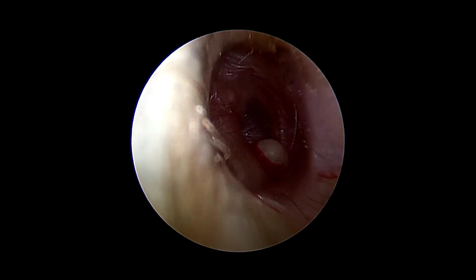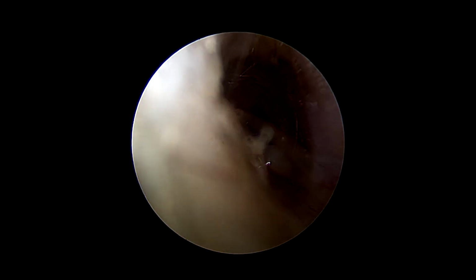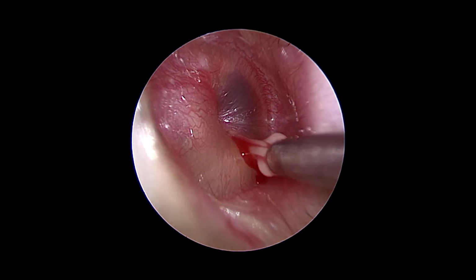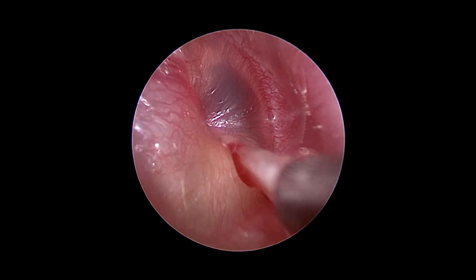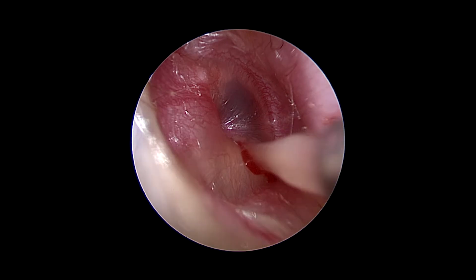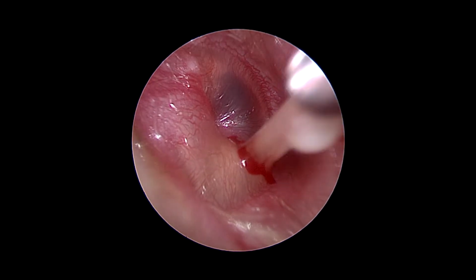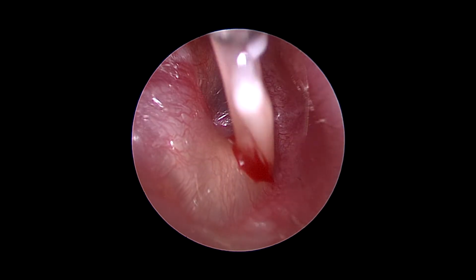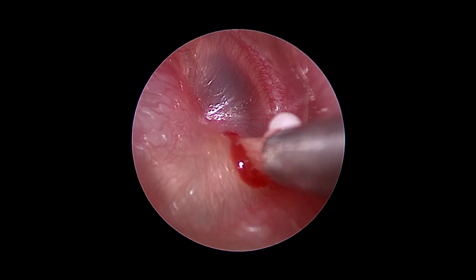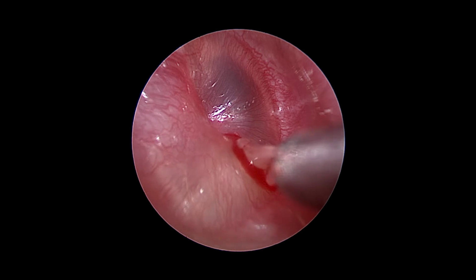That's it right there. I usually start with a 5 millimeter suction to suction out all the contents of the middle ear. In this case, this mucus is very thick, so I'm going to switch to a 7 millimeter suction in a second. This is what we would call a middle ear effusion. It is not an ear infection, but it is what remains after an ear infection sometimes.